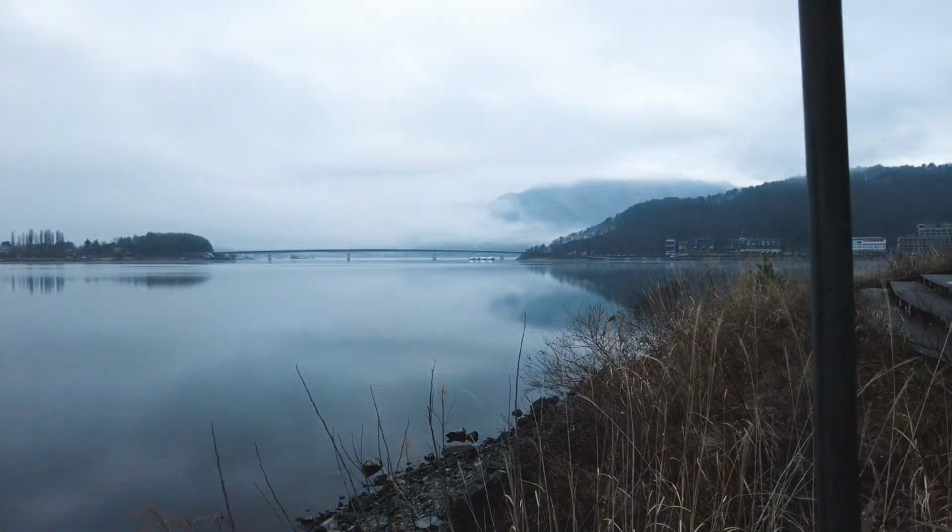I am here today, this morning at Lake Kawaguchi. It's a very cold morning. It's 2 degrees out, that's in Celsius, so we're almost at the freezing point. So I apologize if my face is frozen, but it's a very lovely morning. Very excited to get some photos.